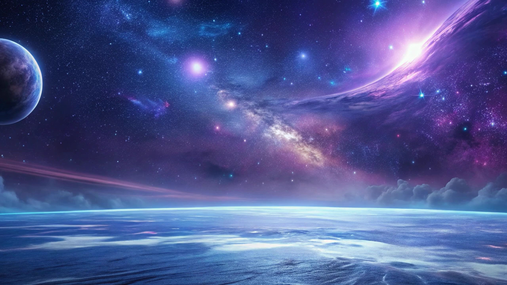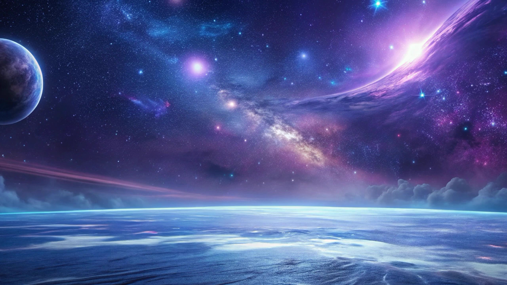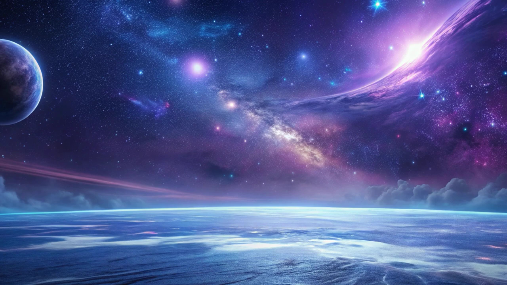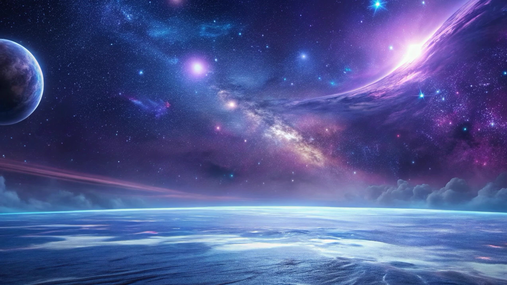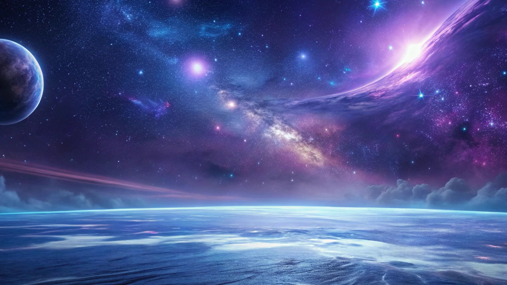The location of the circumstellar habitable zone depends on the size and temperature of the star. Hotter and more massive stars have larger and more distant habitable zones than cooler and less massive stars. The inner edge of the habitable zone is determined by the point where a planet would receive too much radiation from the star, causing water to evaporate and escape into space.